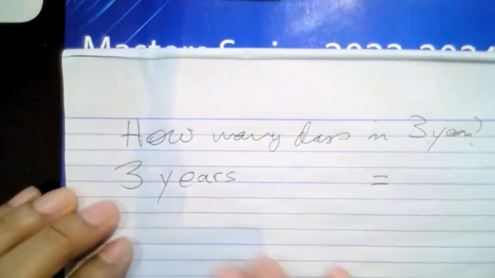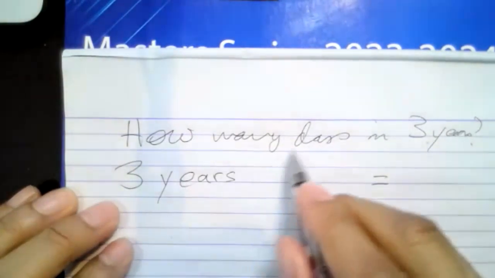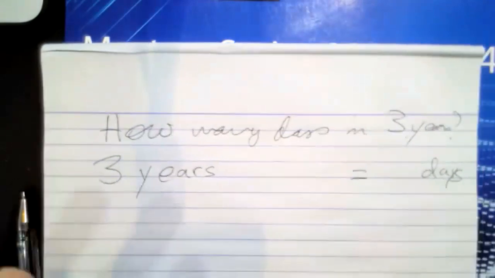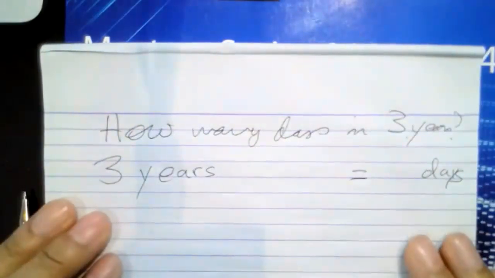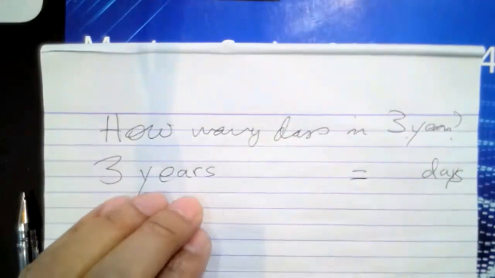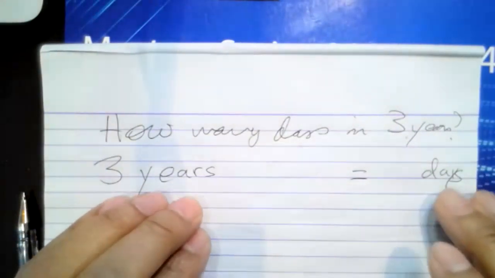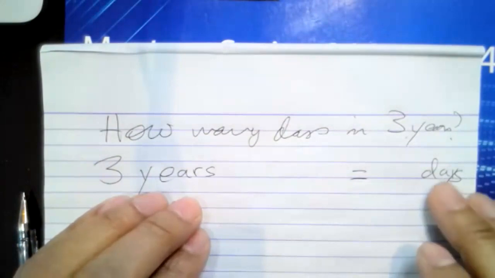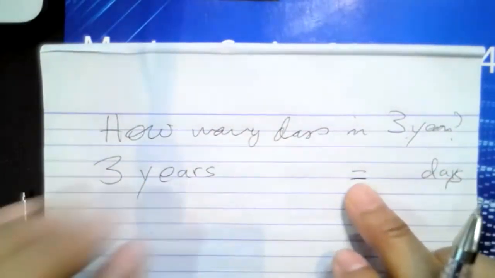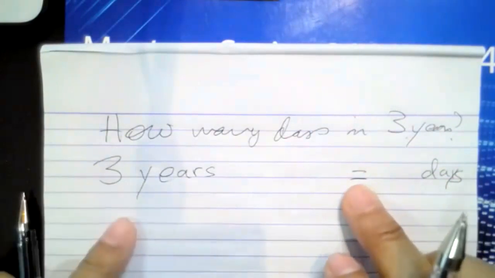So we have 3 years, and I've asked for the number of days. So the first thing I want you to see is that this is how you set up dimensional analysis. You start with, what information do I have? What information am I seeking on the other side? And this is going to be an equality. I want to be specific about that.